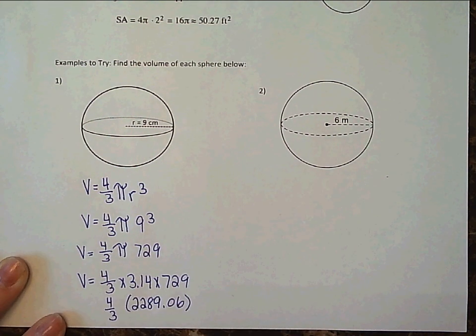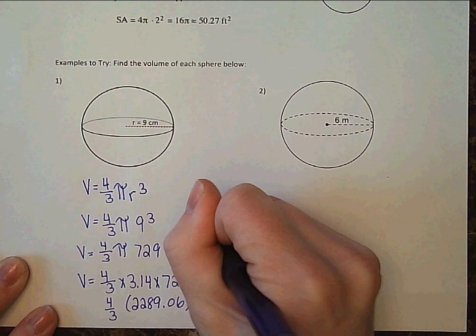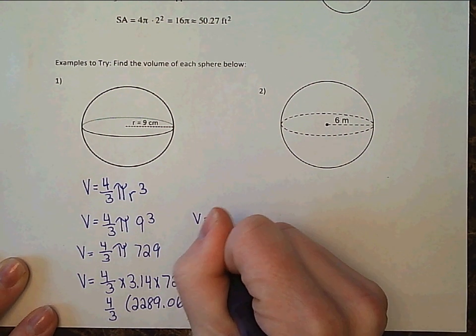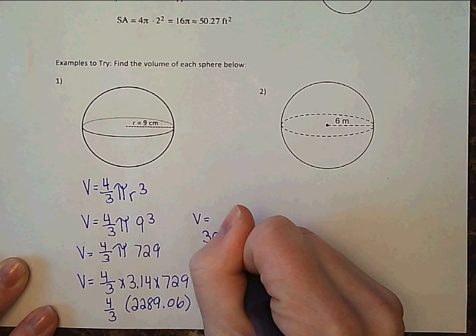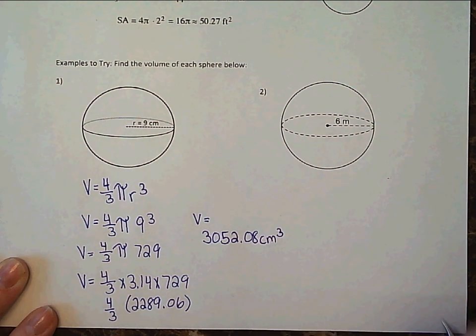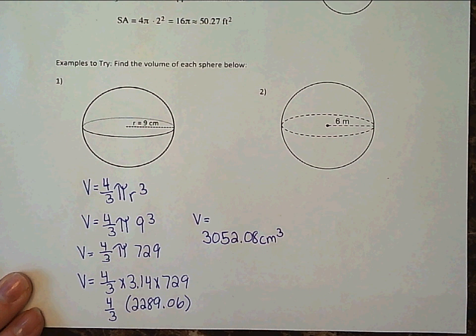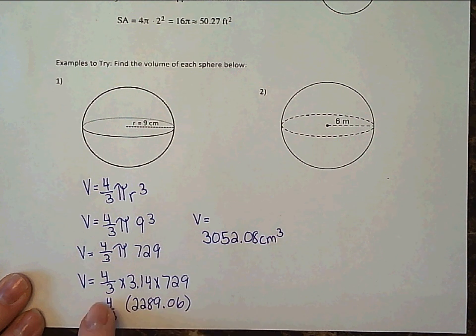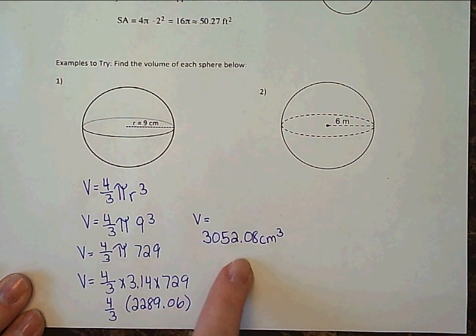And believe it or not, we should get our volume in that case is equal to 3,052.08 centimeters cubed. Okay? If your calculator is unable to do a fraction of 4/3, you can take this number and multiply by 4 and then divide by 3. It gets you the same answer.